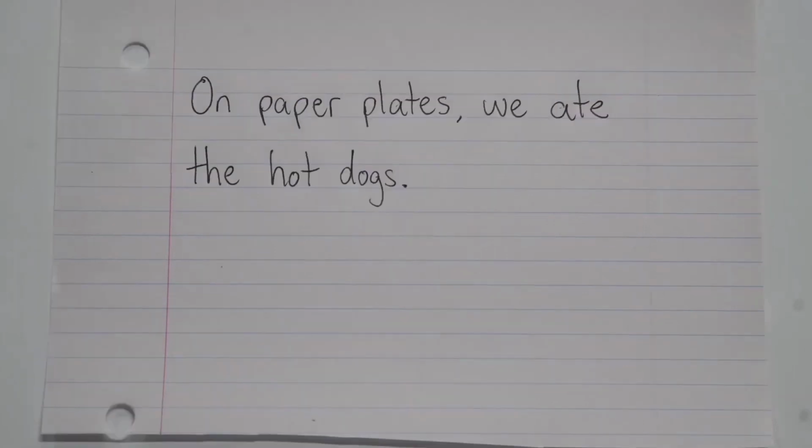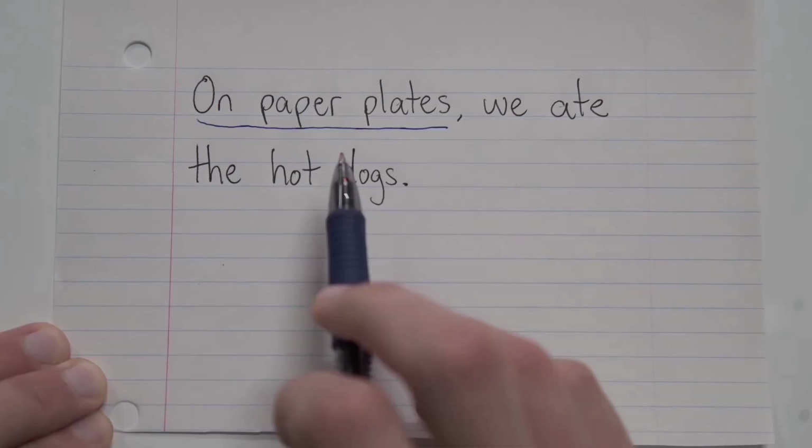On paper plates, we ate hot dogs. So technically, this would be a dangling modifier, but that is not the point. The point is here, there is something wrong with this sentence. So first of all, can you tell me what is the modifier in the sentence? Do you even know what it is? Give yourself a point if you said on paper plates.